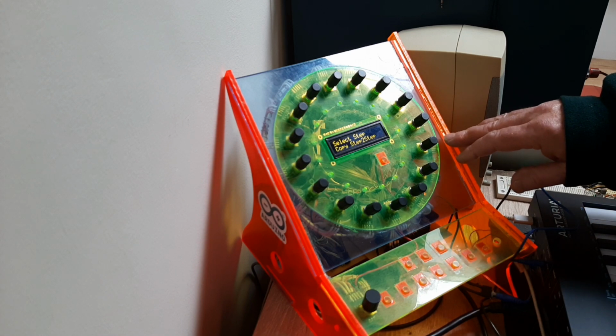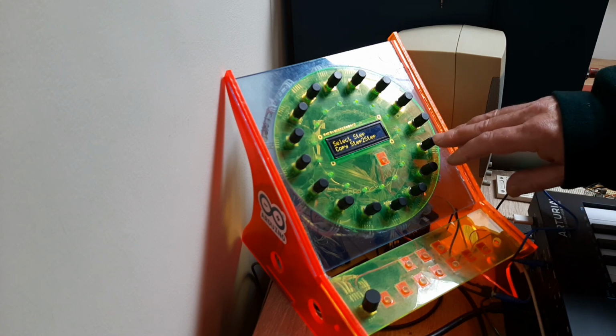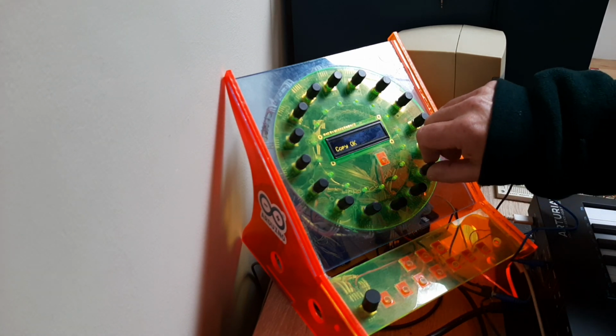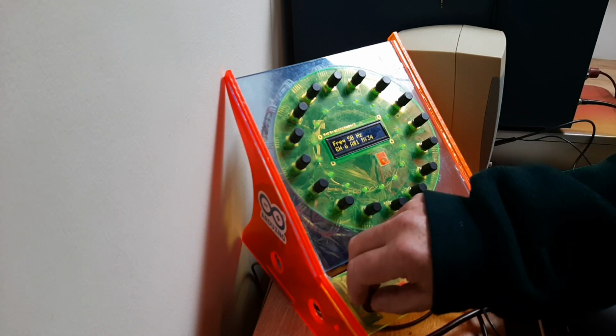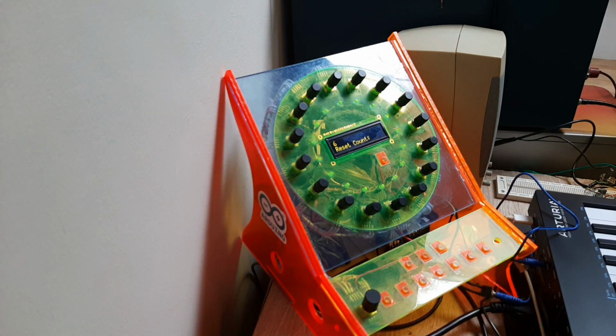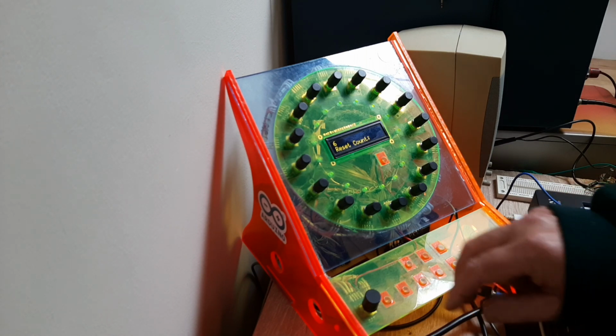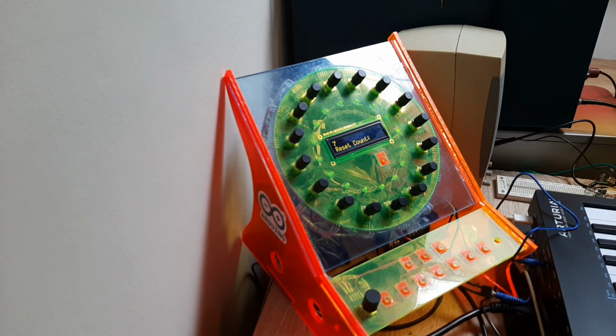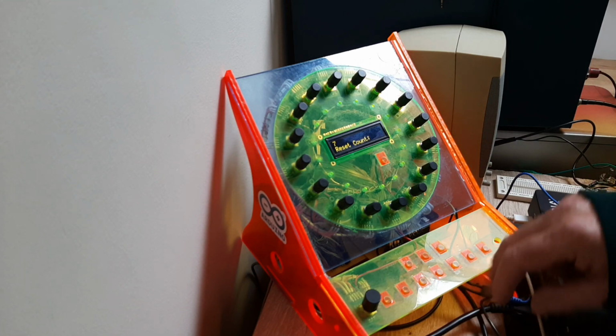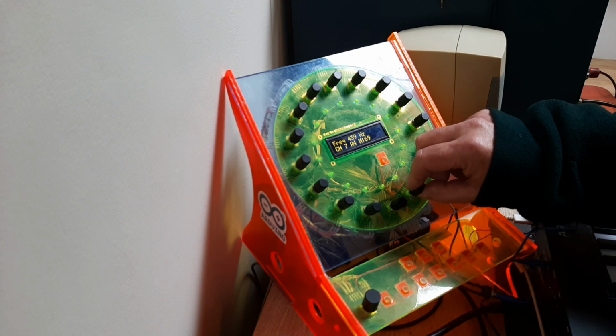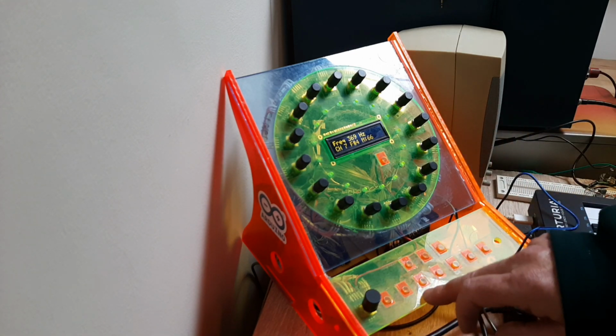I'm just going to do it one last time. And have the last step a lot lower. I think that's right. That one's quite high. I'm going to just turn the frequency down on that one a little bit.